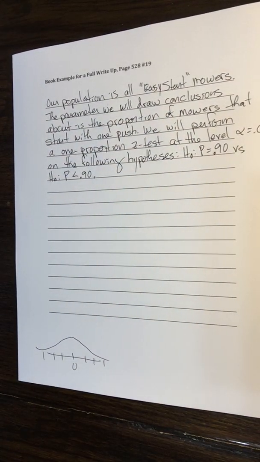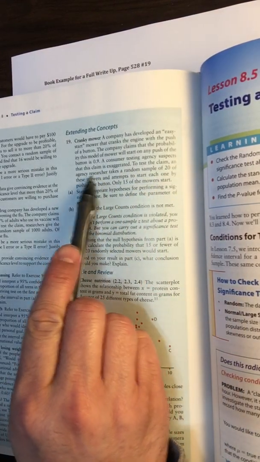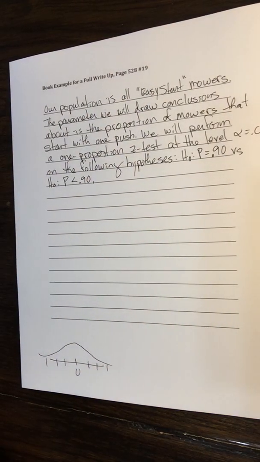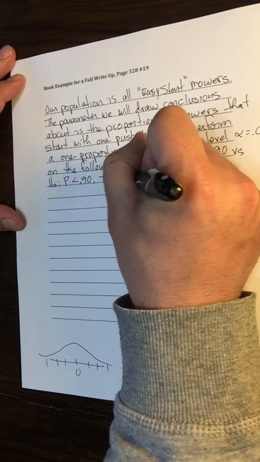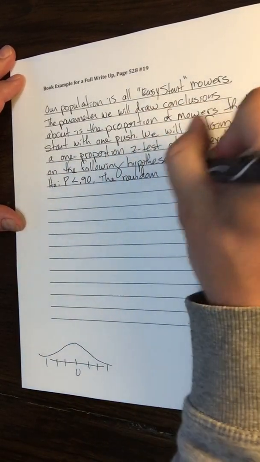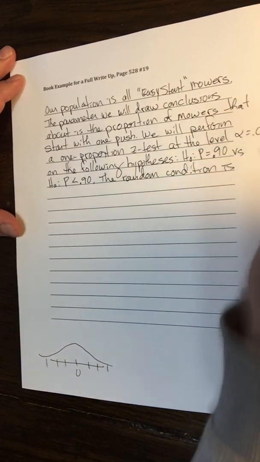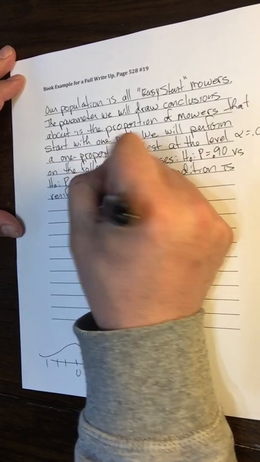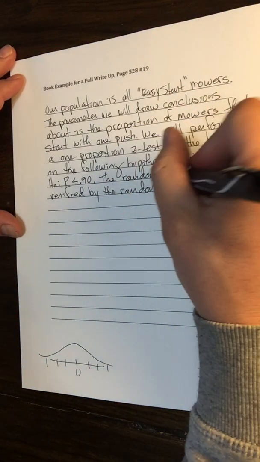Let me see what they said about the random condition. To test the claim, an agency researcher, so somebody who knows what they're doing, took a random sample of 20 of them. We're going to trust an agency researcher taking a random sample. So the random condition is verified by the random sample. So I'm done with the random condition.